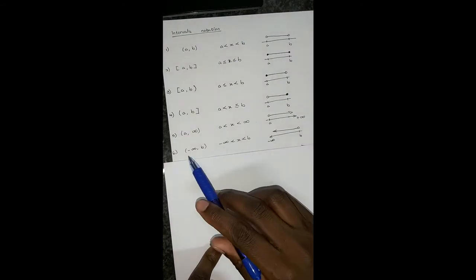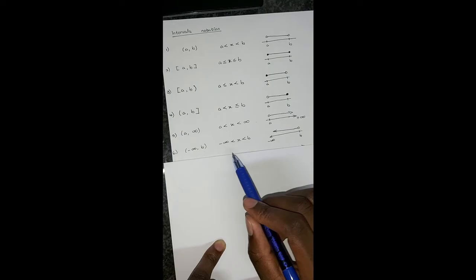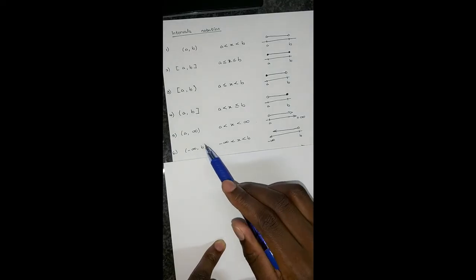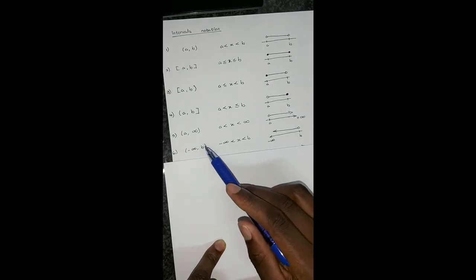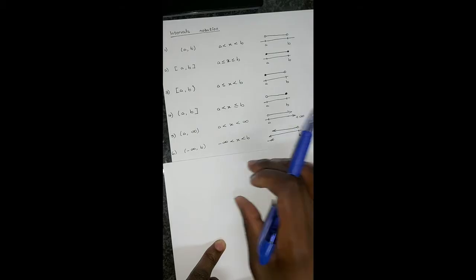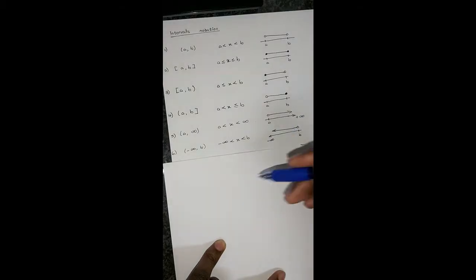Okay, the sixth one, -infinity to b. So -infinity is always open as well. And in this particular case, b is also open. So it's our x being greater than -infinity. So any numbers between -infinity and b, but not including -infinity and b, are included in the set of x. So here you're going to show it with an open at b and then an arrow going towards -infinity.